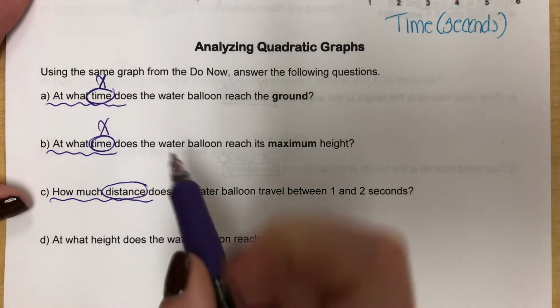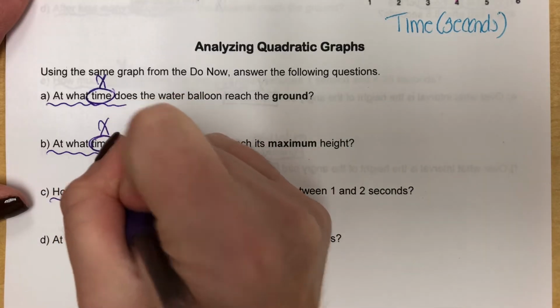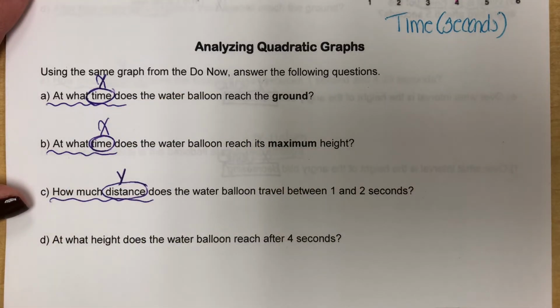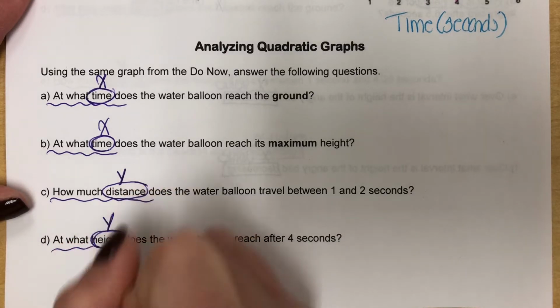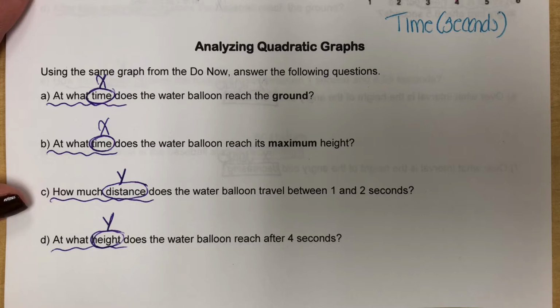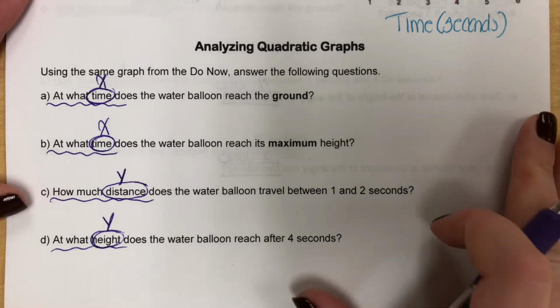So at what distance? Distance would be a y value. All right, and then part D, it says at what height? Again, height would be a y value. I know that my height is being represented in feet. All right, so that's where I want to look when I answer part D. All right, so let's jump back up to part A to get this done.